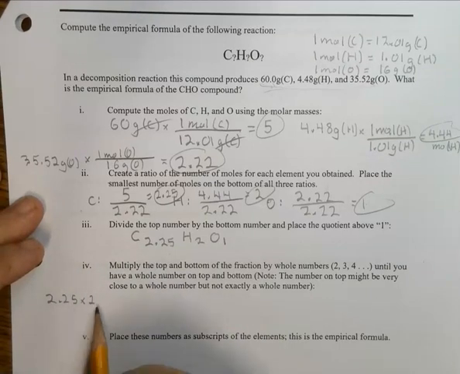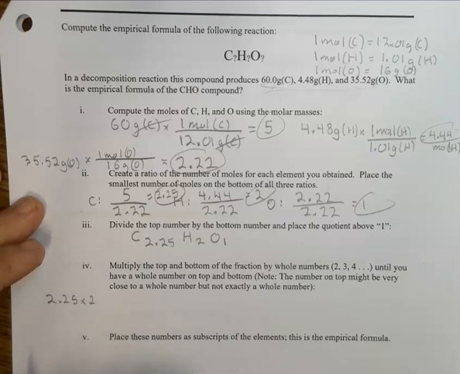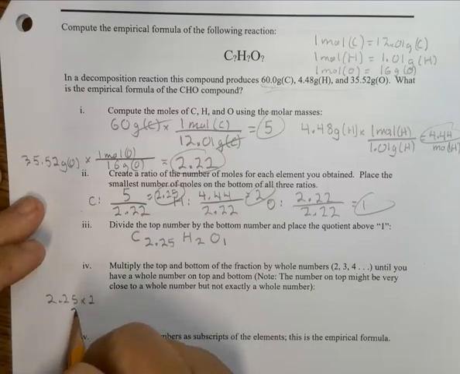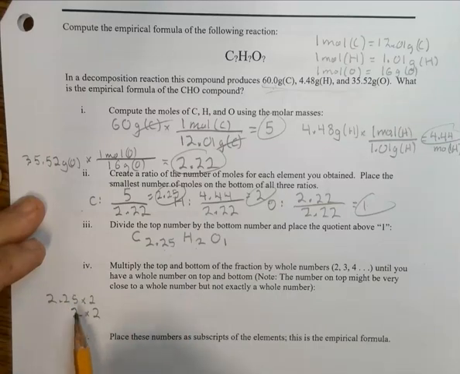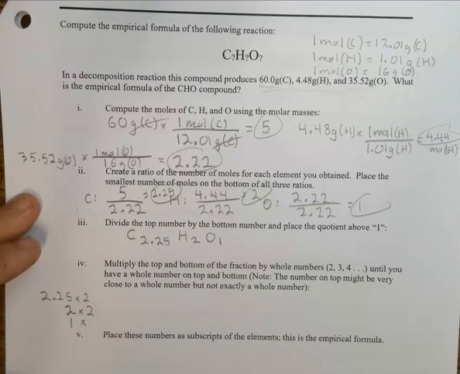I can really stop right there, but I'm going to do the whole thing here, and I'll tell you why I could stop right there. This is 2 times 2, and the last one is 1 times 2. I'm taking each of these numbers and multiplying them all by 2. I'm trying to get all three of them to be a whole number.